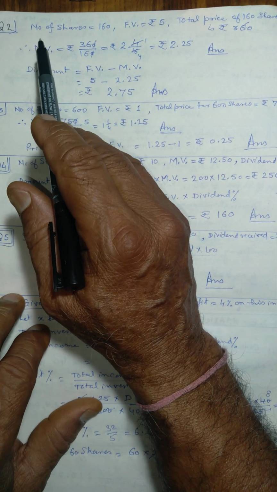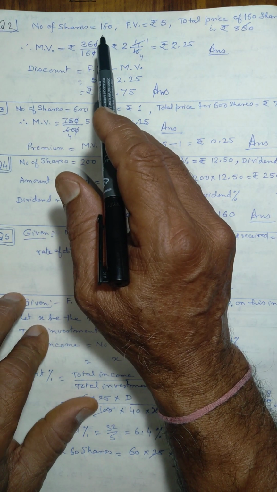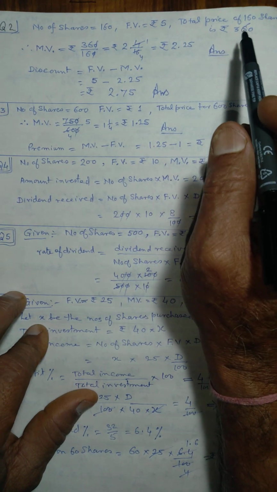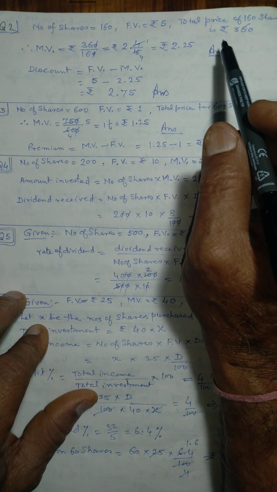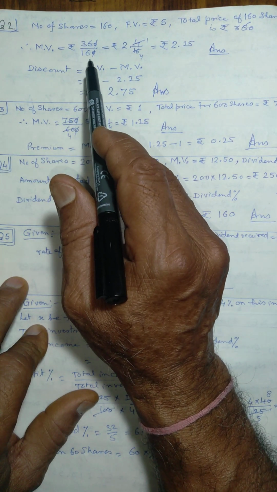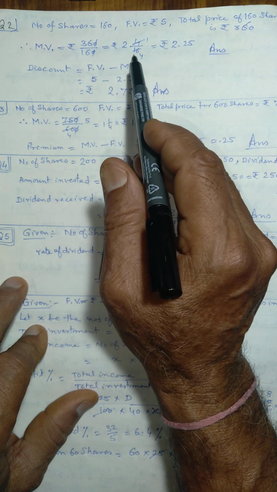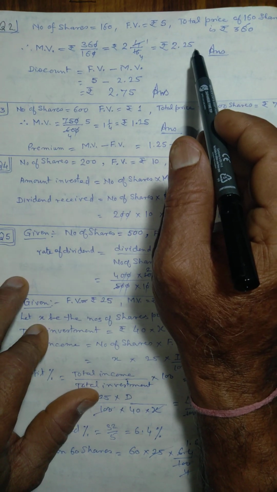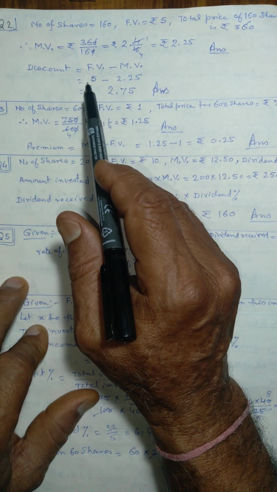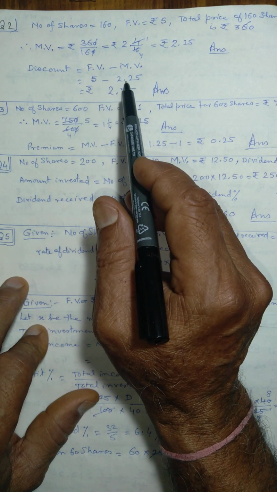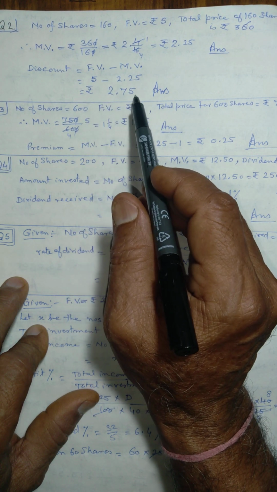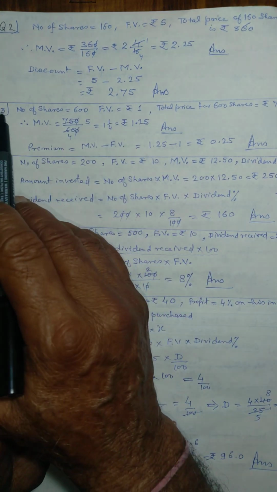You see, question number 2, the number of shares is equal to 160, face value is rupees 5, total price of 160 shares is rupees 360. So the market value will be 360 divided by 160. It will be equal to 2.25. Discount will be equal to face value minus market value, that is rupees 5 minus 2.25. So it will be equal to rupees 2.75. This will be the answer of the question number 2.